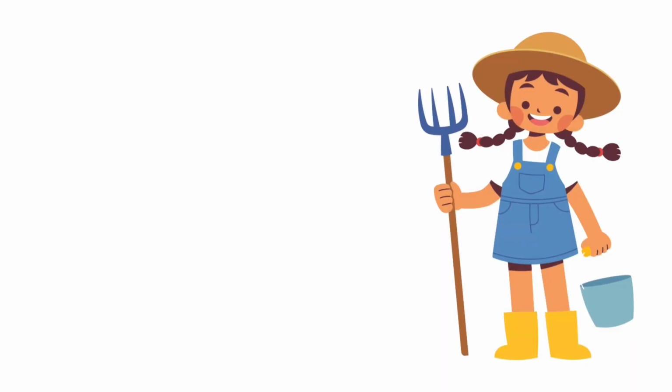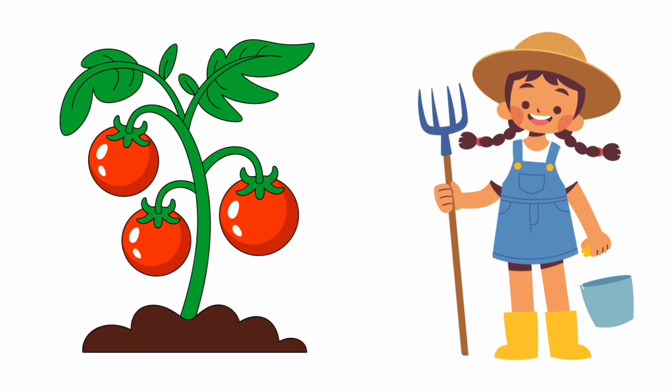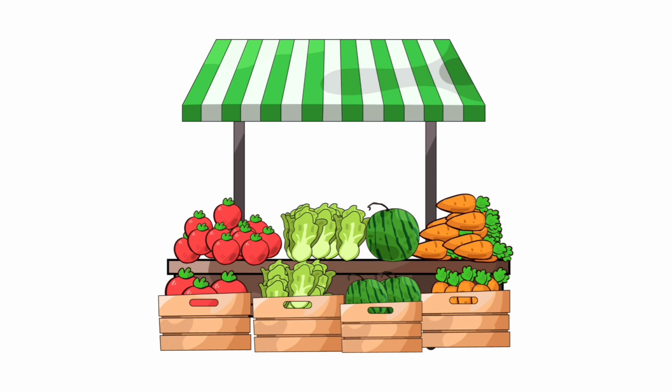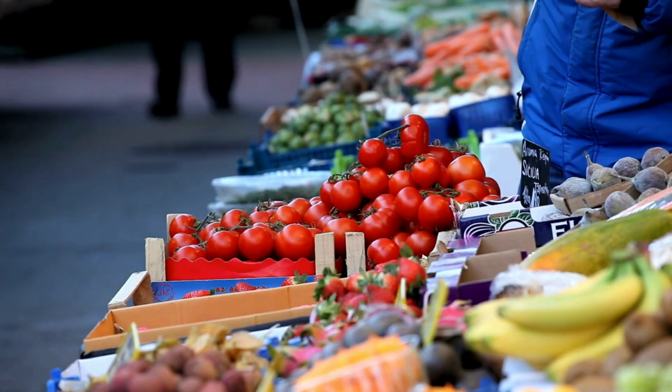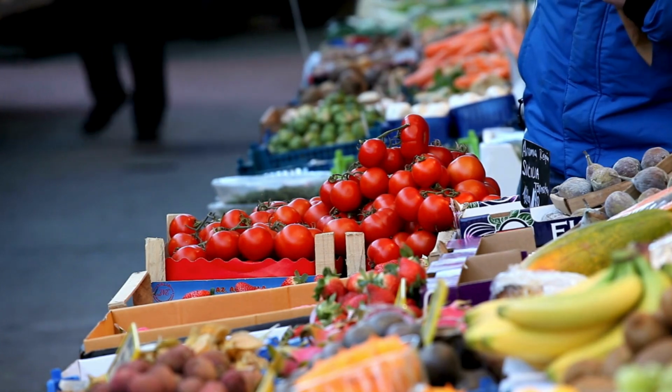To help us understand this topic, I'm going to introduce you to Josie. Josie is a farmer. She grows crops, including tomatoes. Josie sells these crops at the market to make money. If Josie wants to make as much money as possible, she needs to understand photosynthesis.